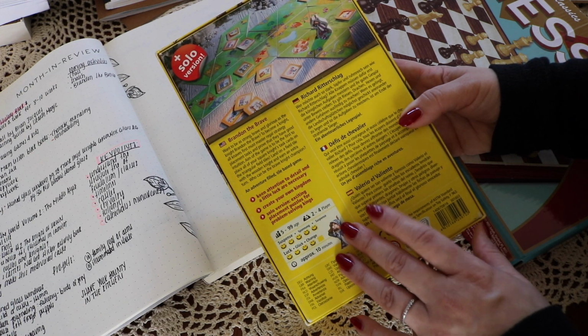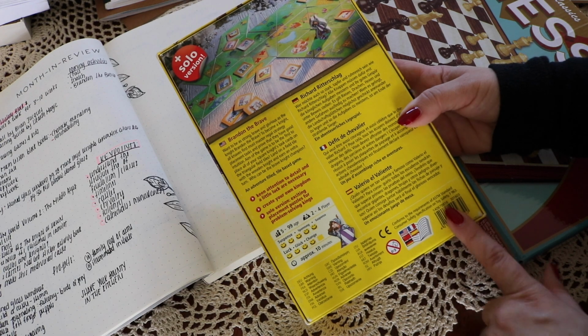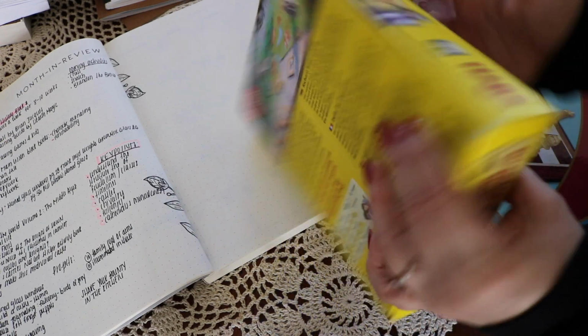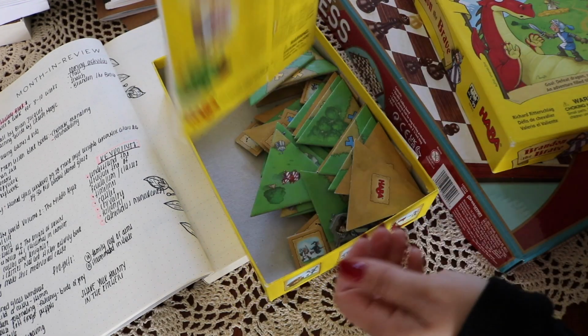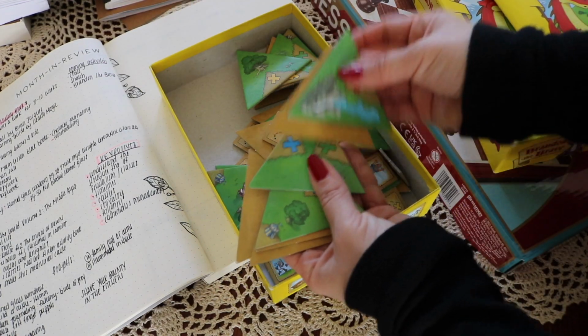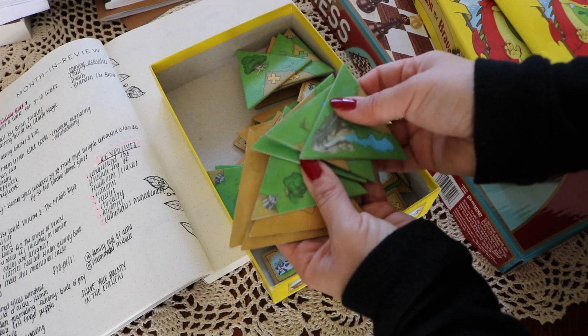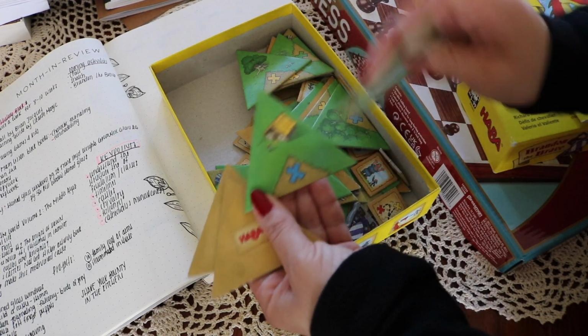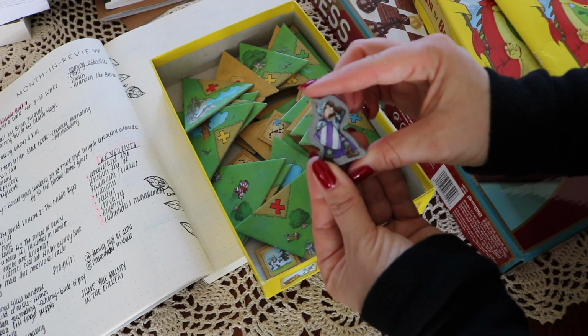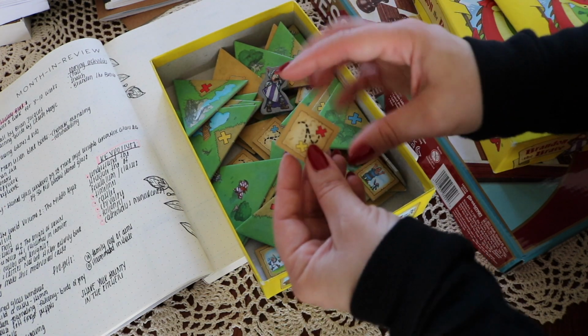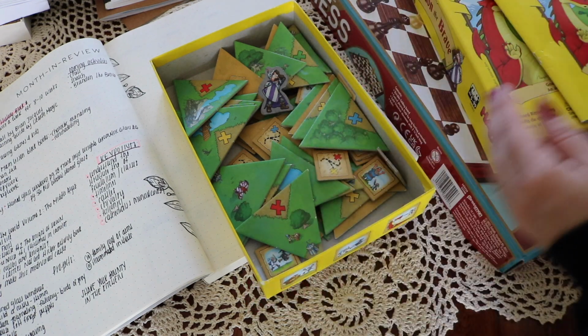To do this, the player needs to arrange their field tiles to set up the right locations or sites for the task at hand. The first player to meet all of the challenges wins the game and immediately gets to join Brandon the Brave on his journey roaming the land. This is intended for 2 to 4 players and recommended for ages 5 and up.